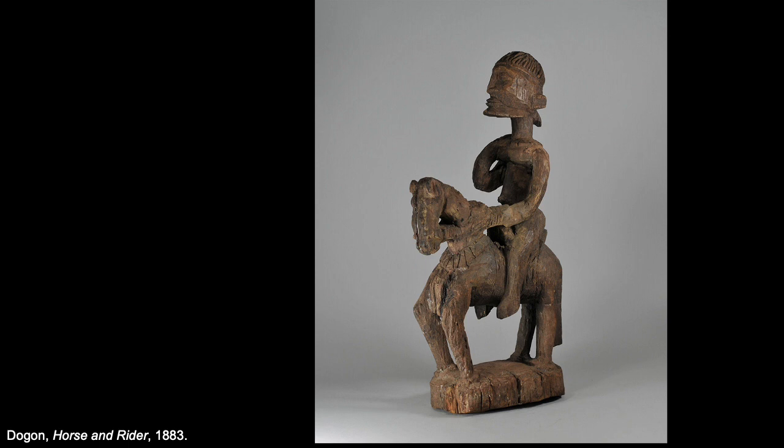So here we're looking at a horse and rider sculpture. This is from the Dogon people in Mali, Africa, and it was created in about 1883. You can see the horse's body is much larger than the head, and the head is rather short, kind of downturned.